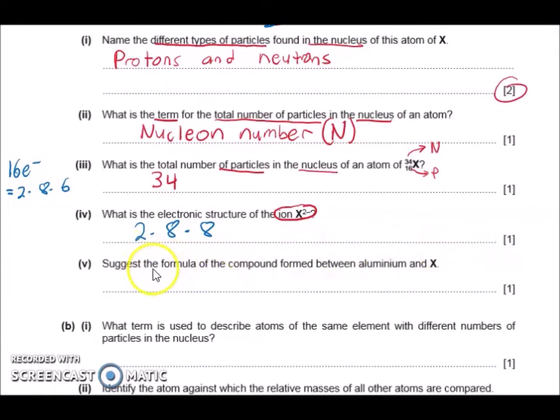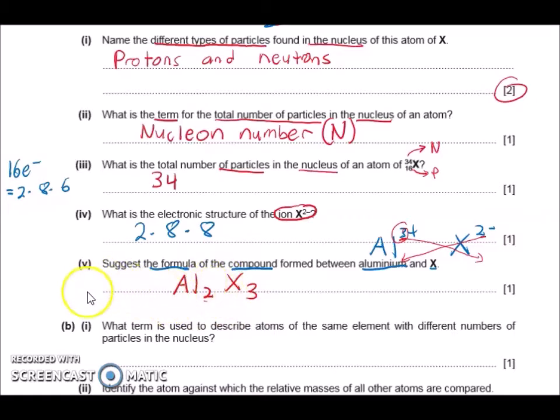Now suggest the formula of a compound formed between aluminium and X. Aluminium's symbol is Al and it is 3 positive. The X is already given here, X is 2 minus. So we cross multiply, we just take the 3 and the 2. The Al will have 2 and this 3 will move here. It will become Al2X3. It represents the number of aluminium and also the X.